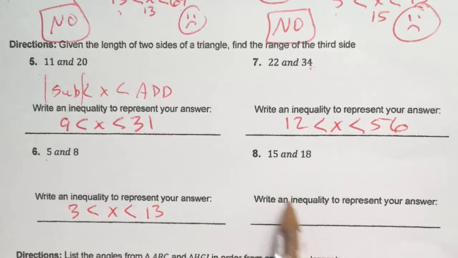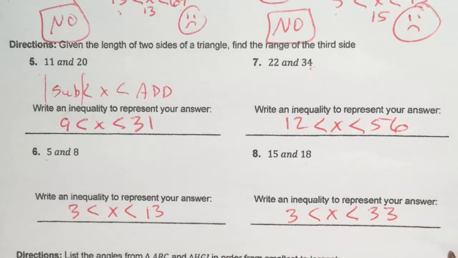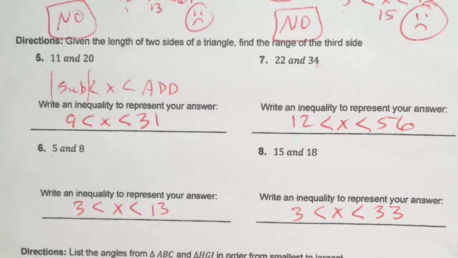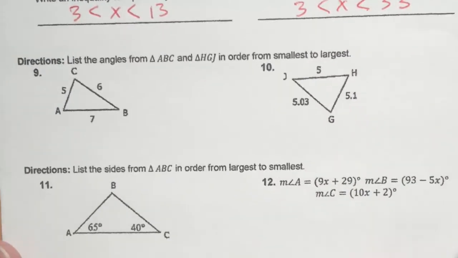Number 8, subtract two numbers, 15 and 18, subtract them, you get a 3. You always give me the positive, is less than x, which is less than, add the two numbers, you get 33. So once again, when you subtract them, give me the positive because it's the absolute value, remember? So absolute value, you always pop out as positive. All right, 4 more problems.